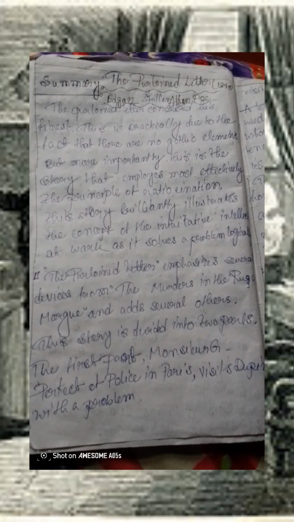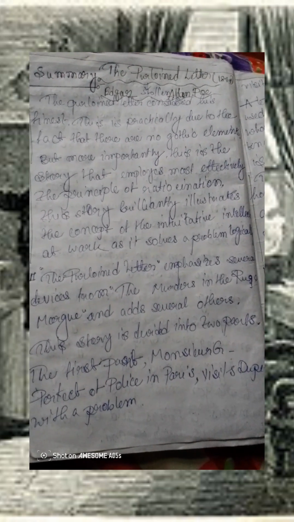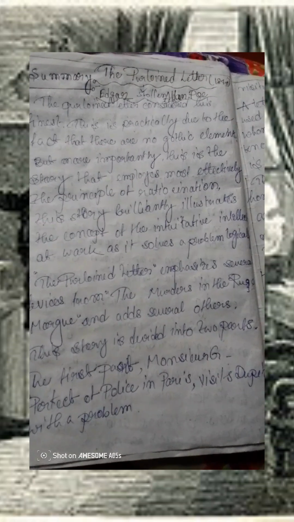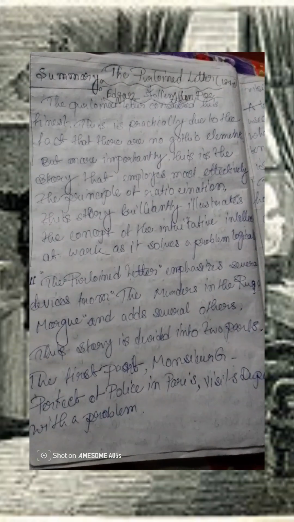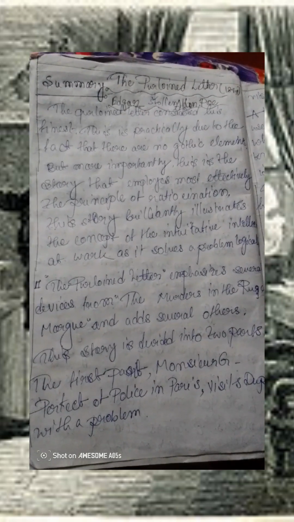The Purloined Letter emphasizes several devices from The Murders in the Rue Morgue and adds several others.